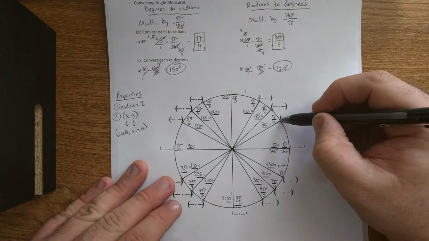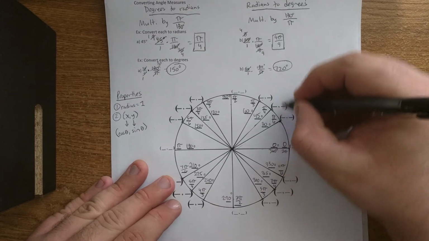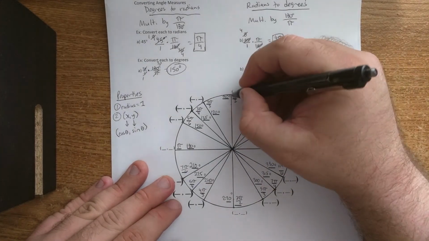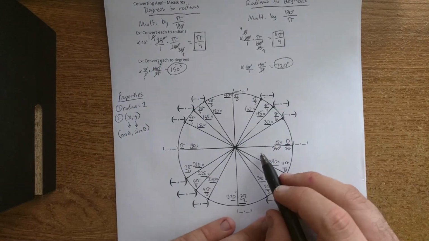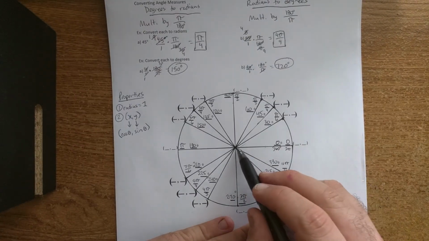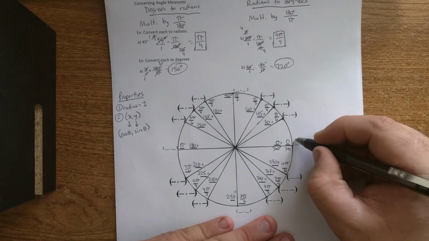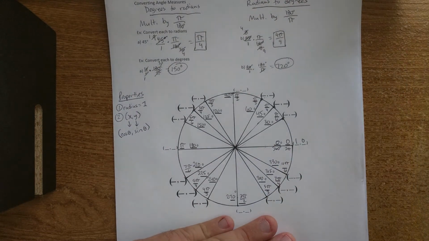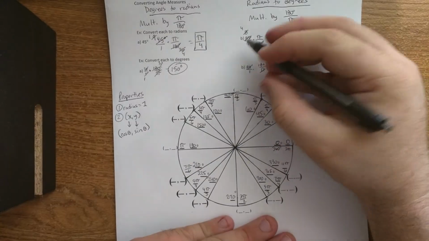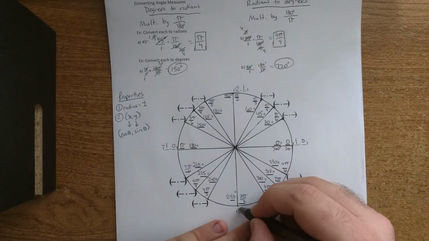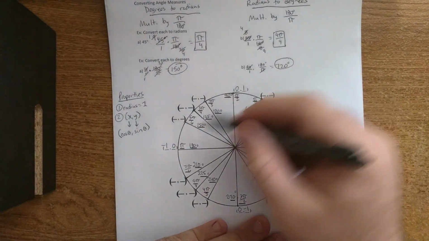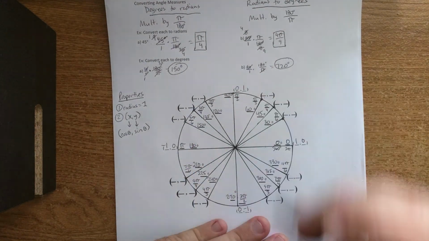Now, this circle also has all these special points. So we're going to go ahead and label all these points as well. Now remember, your radius is 1. So it should make sense that this point right here is (1, 0). Up here it should be (0, 1). It should be (-1, 0), and (0, -1). Those should make sense because your radius is 1 everywhere.